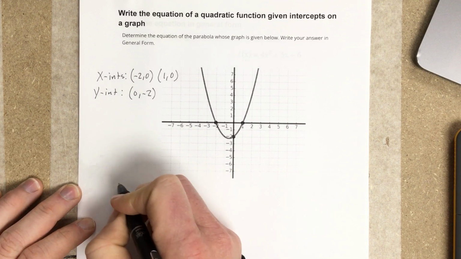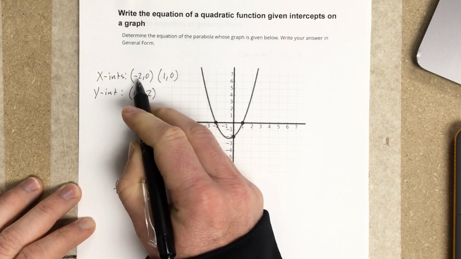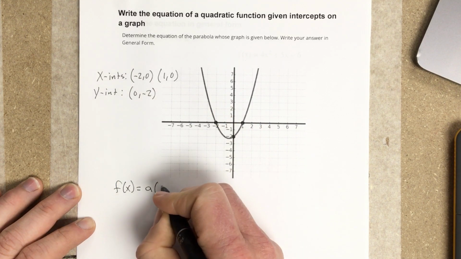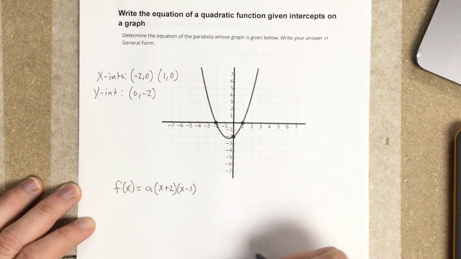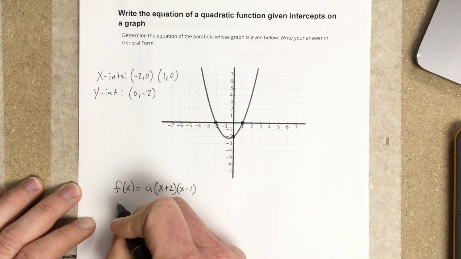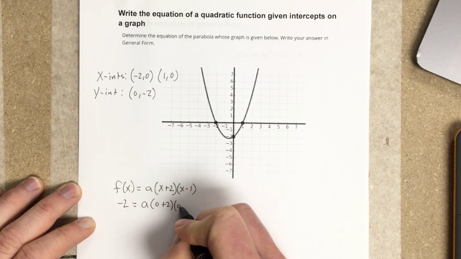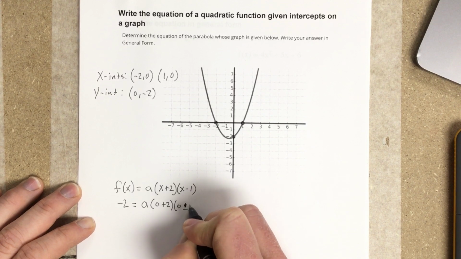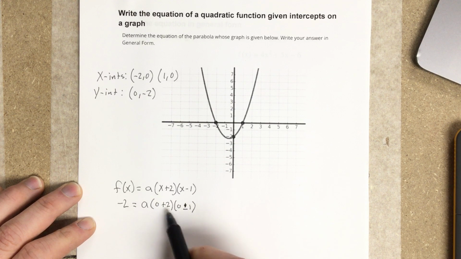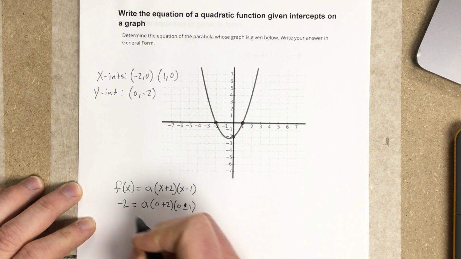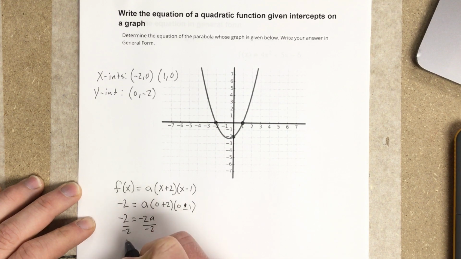Now, we can go ahead and write that our equation is f of x equals a. I have my two factors here. This would be x plus 2, remember opposite sign, and then x minus 1. And then I can take my y-intercept, plug it in, so I get -2 equals a times (0 plus 2) times (0 minus 1). So I plug those in, and that would be 2 times -1, which would be -2. So I get -2 equals -2a. Divide by -2 on each side, and we get 1 is equal to a.